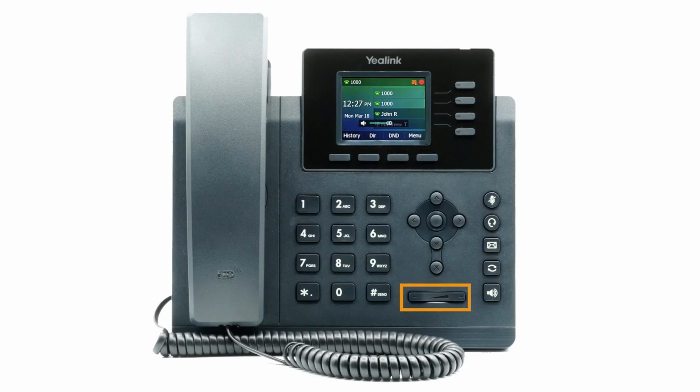Using this button while the device is idle will adjust the ring volume. Using the button while on a call will adjust the volume for the medium you are using via handset, headset, or speakerphone.